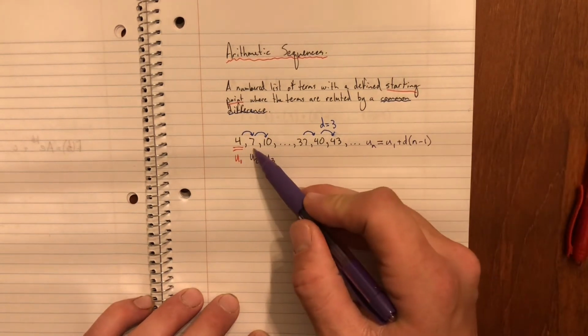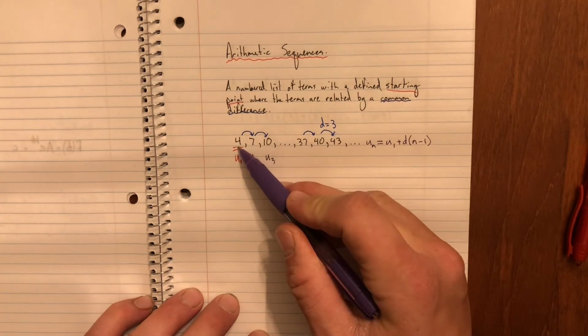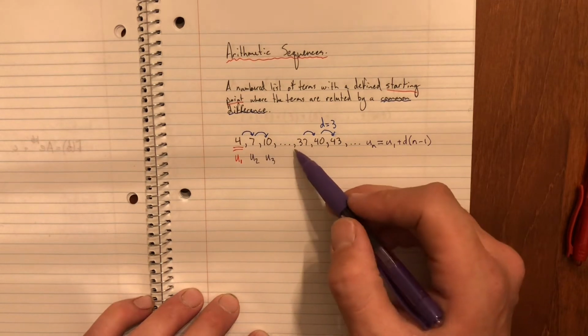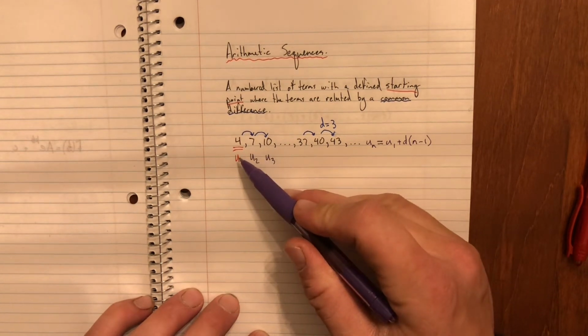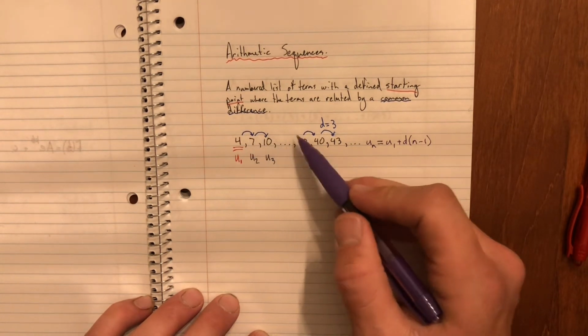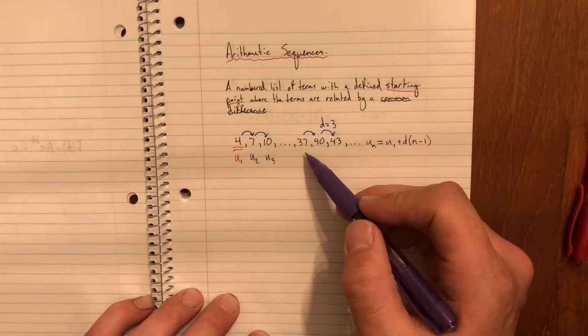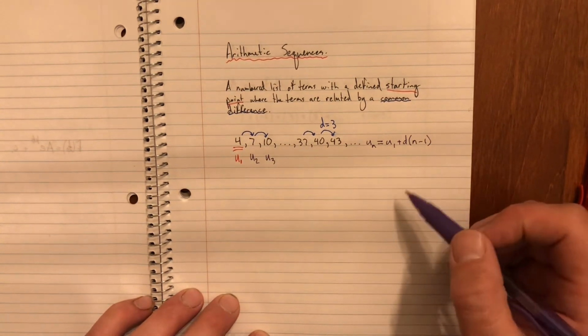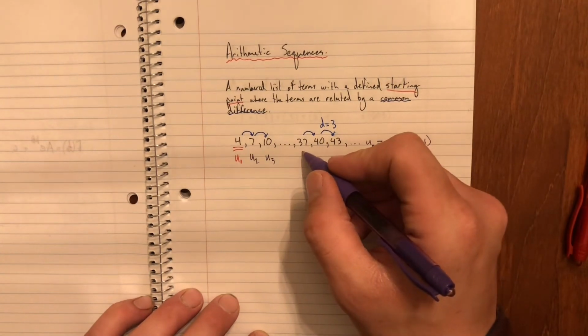So to get to U2, we start at U1 and then we add D, 2 minus 1, or 1 time. To get to this one, we would start at U1 and then we would add D, looks like a whole bunch of times. It's actually 11 times, which would mean that adding D 11 times tells me this is probably the 12th term. Well, let's find that out.